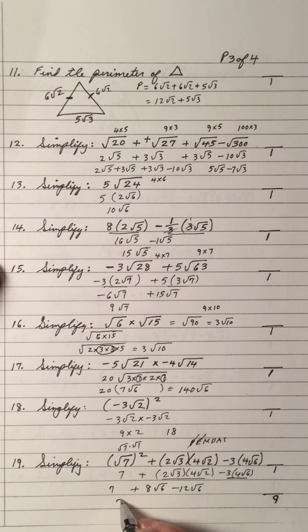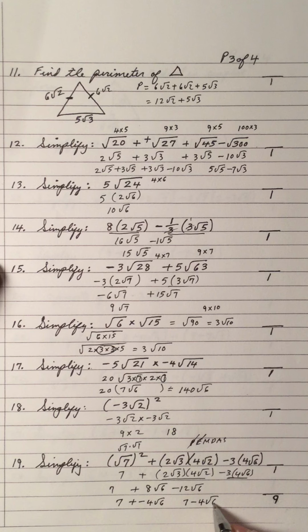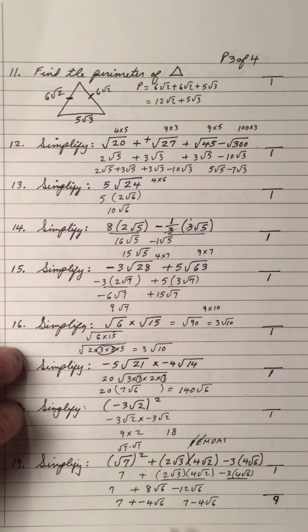Add up the like terms, 7. No more terms like it. And 8 subtract 12 is a negative 4. So if I want, I can go plus and negative, but I got a plus there. So I'll just do this for a second. But that's really 7 subtract 4 root 6. I put the plus in there too quick. So there's the correct answer.